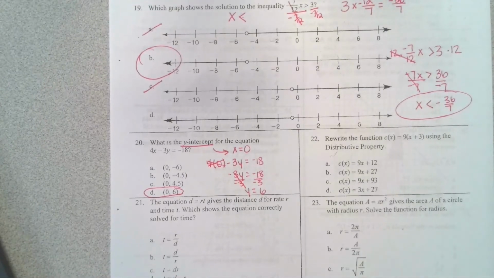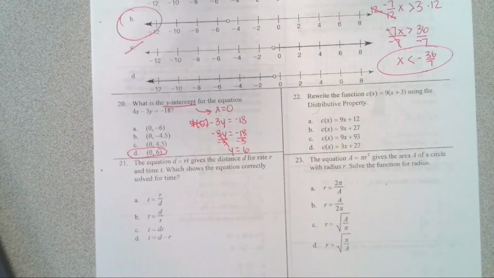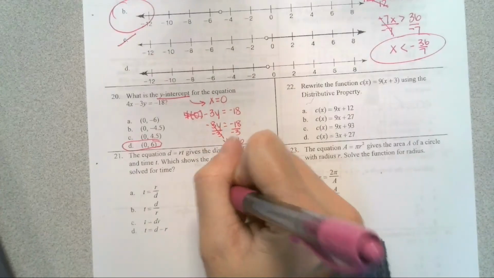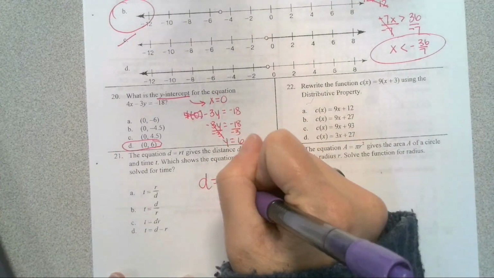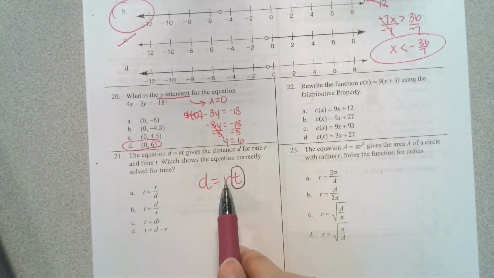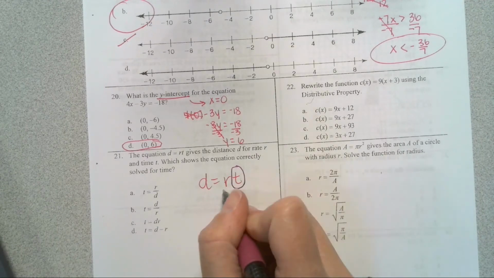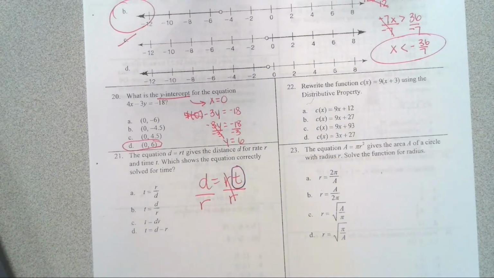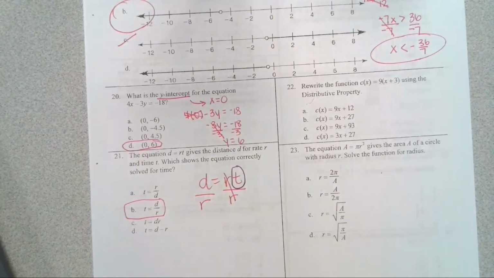Okay. 21. D equals RT. We are solving for T, which means I got to move that R away. R is touching T, which means multiplication. So to undo that, we divide by R. D over R. B. T equals D over R.